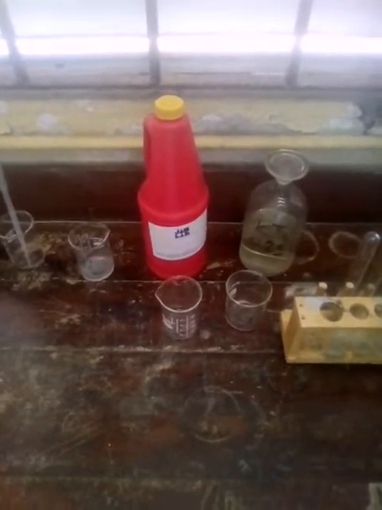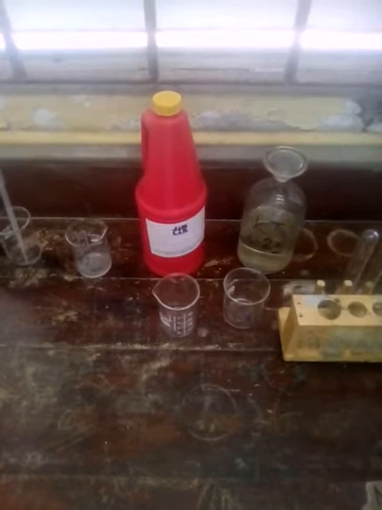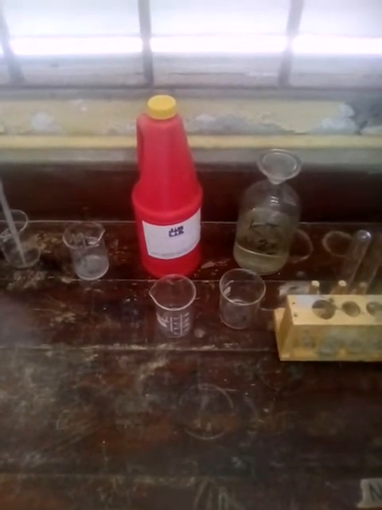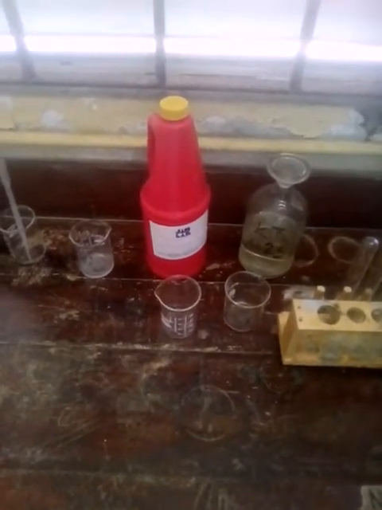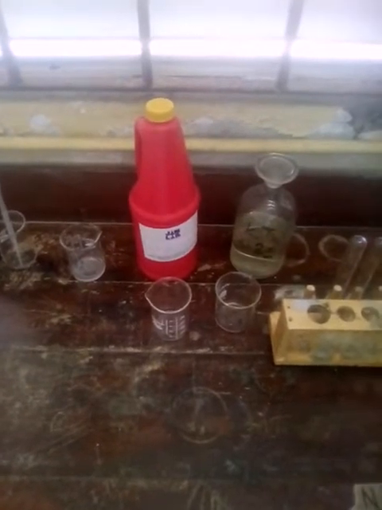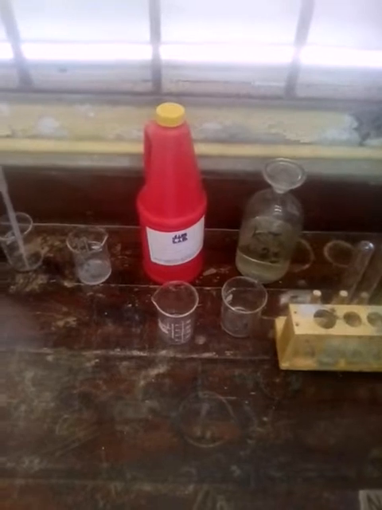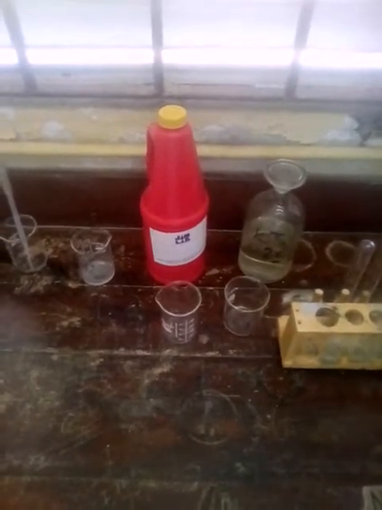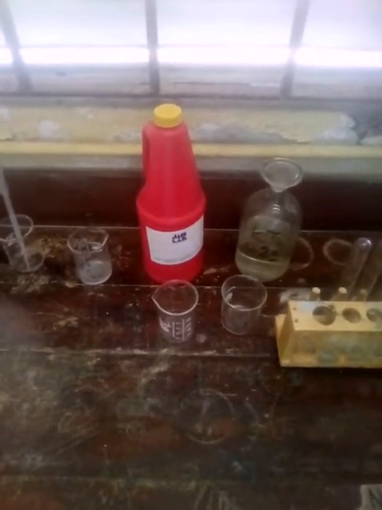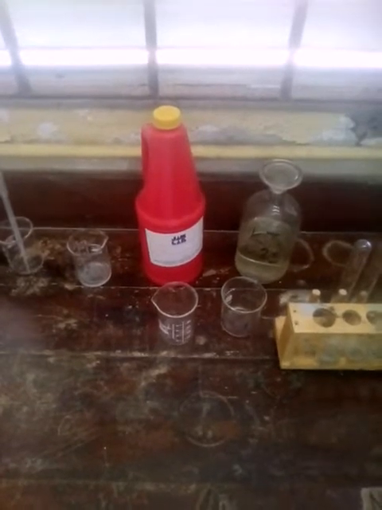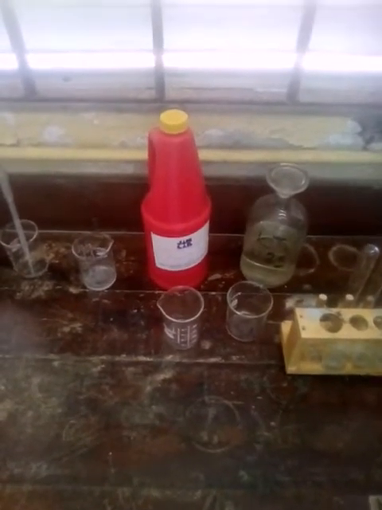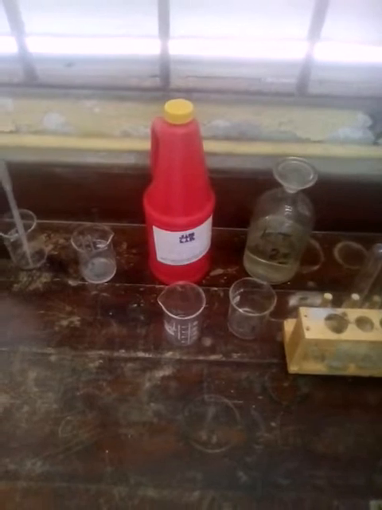Now, the reaction that we are going to perform is not going to be that vigorous because we are not going to be using concentrated reagents. We'll be using diluted reagents to perform this reaction. This form of reaction is a type of redox reaction.